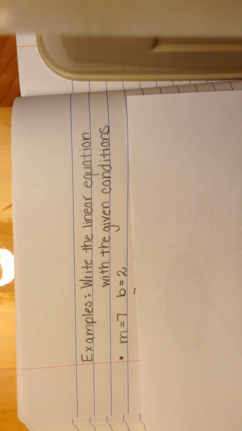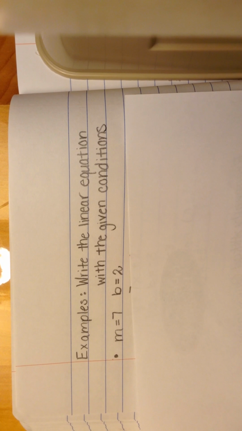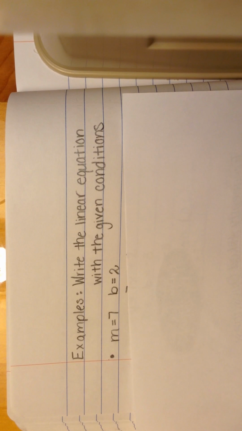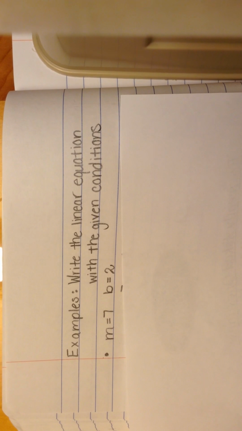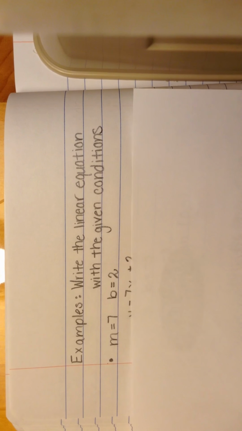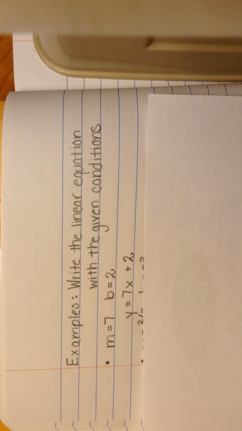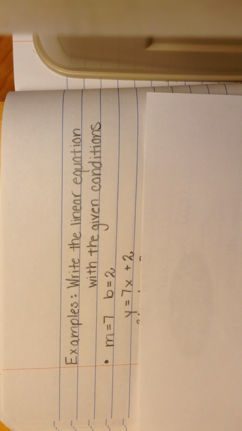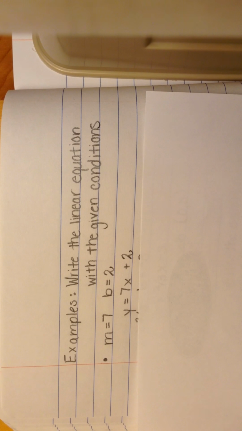And so our first sample, if m is 7 and b is 2, what does that look like? Remember, we said the only step we have to do today is plug m in next to x and plug b in as the number by itself. So in y equals mx plus b form, 7 is taking the place of m, and 2 is taking the place of b. We're putting the numbers in their appropriate location.